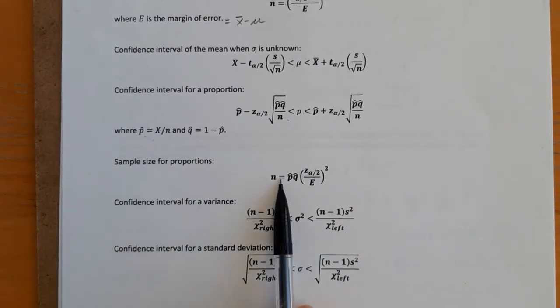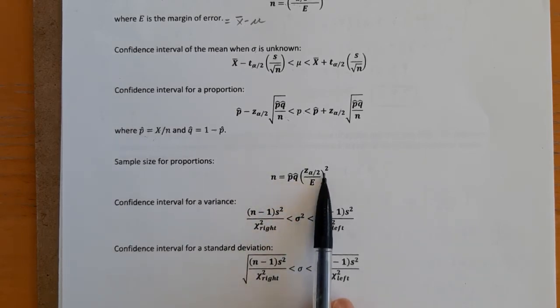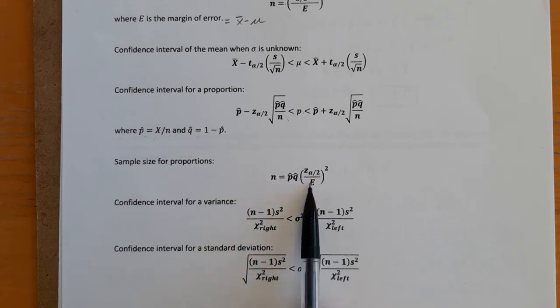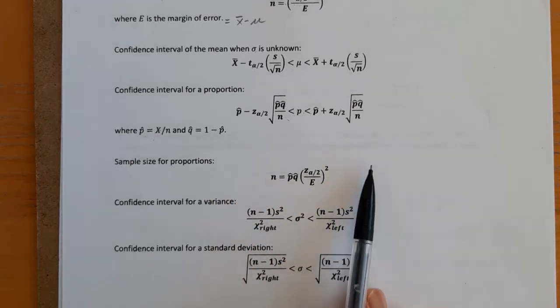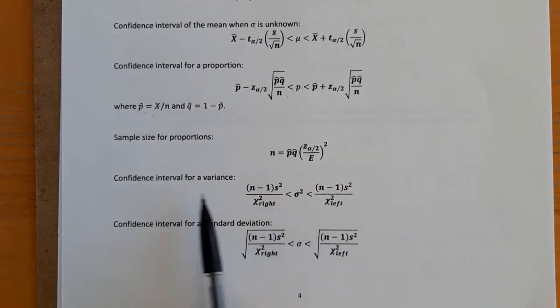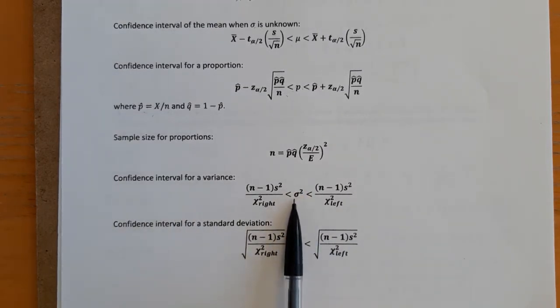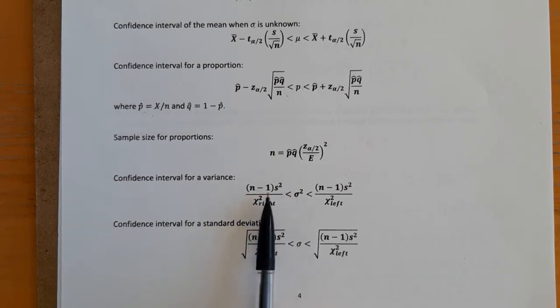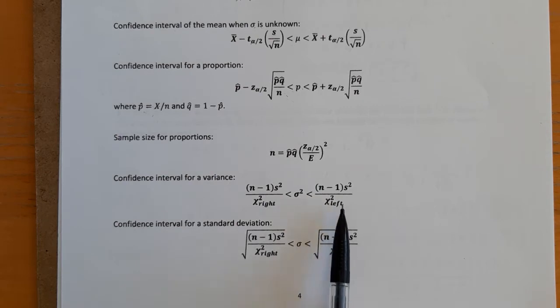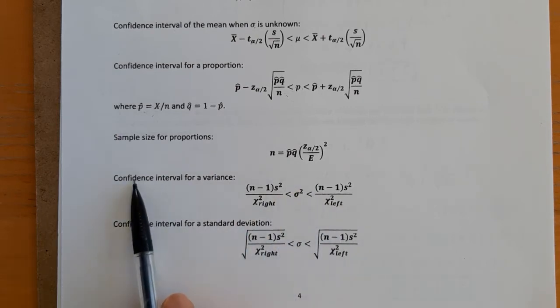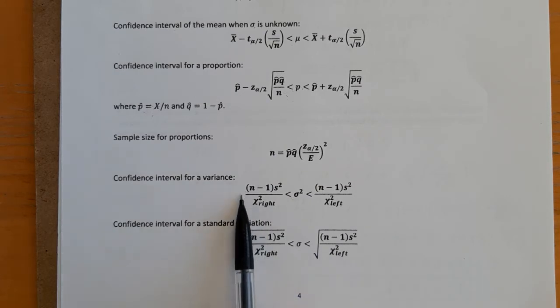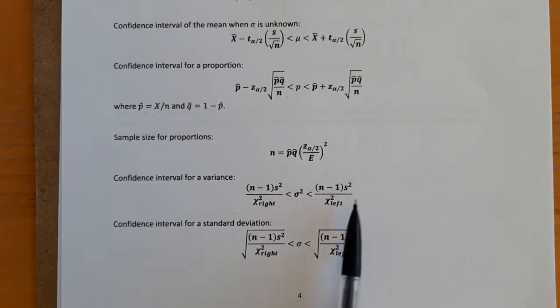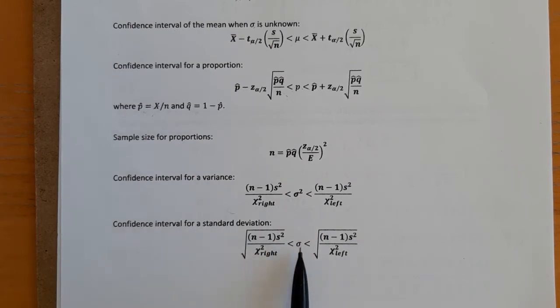And next is the proportion sample size formula: n equals p hat q hat times z alpha over 2 over E, squared. E is also the margin of error. Next is the confidence interval for variance. Variance is n minus 1 times s squared, where s is the standard deviation of the sample, over chi-square right, and the other side is chi-square left. That's the confidence interval for variance. Take the square root and you get the confidence interval for standard deviation.